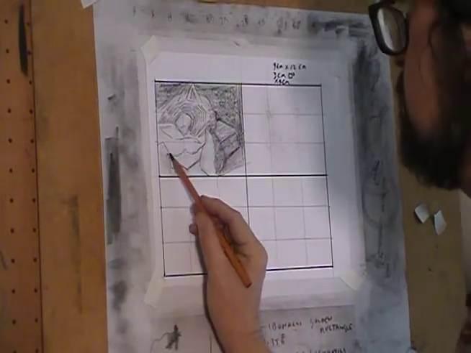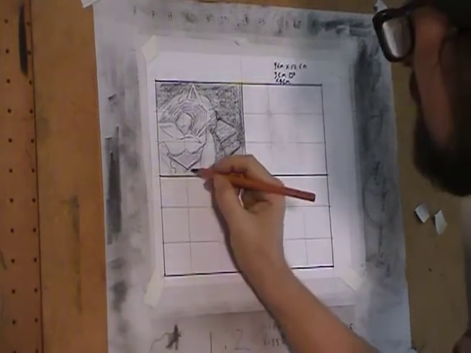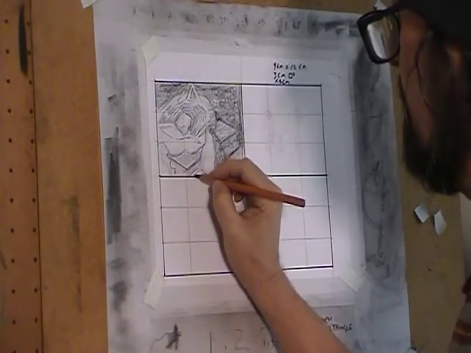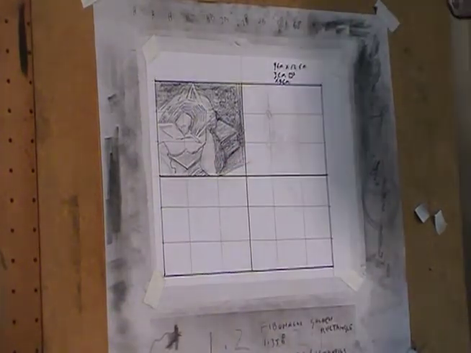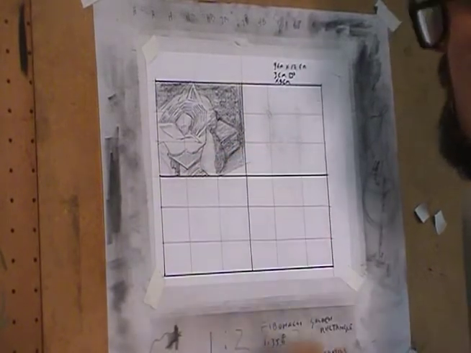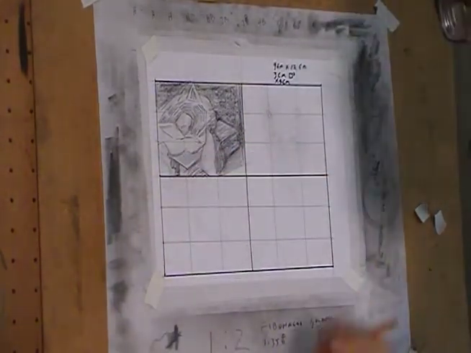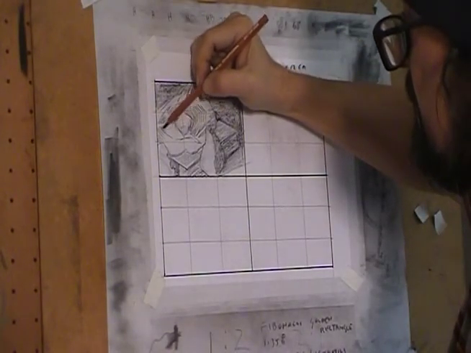The book. Like this, maybe. Oh, I don't need to do that. The grapes, and we have the nest coming in like this.